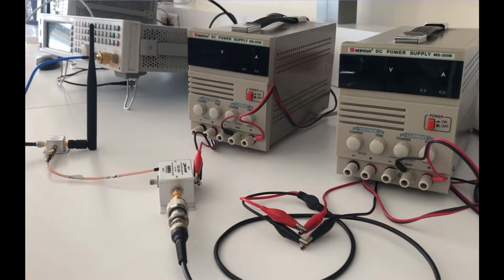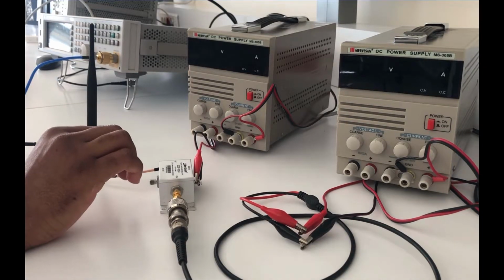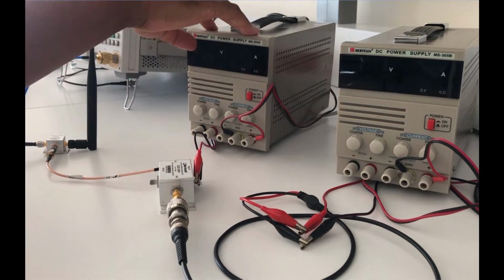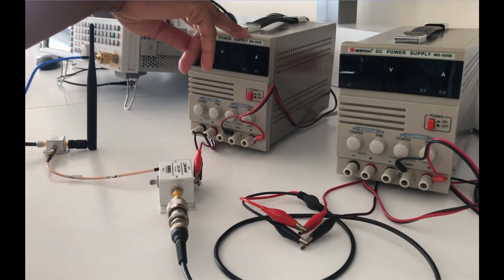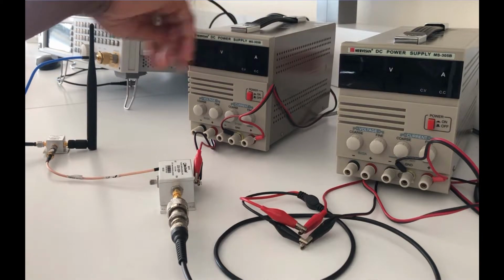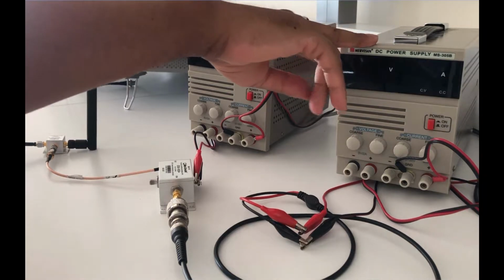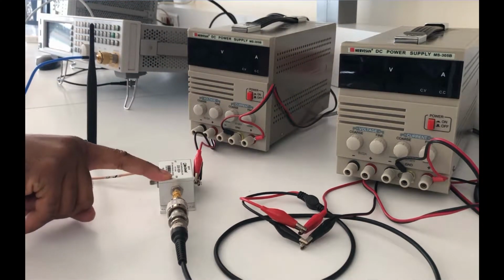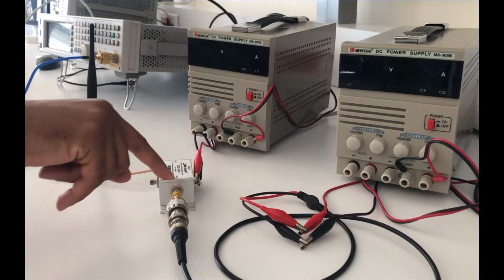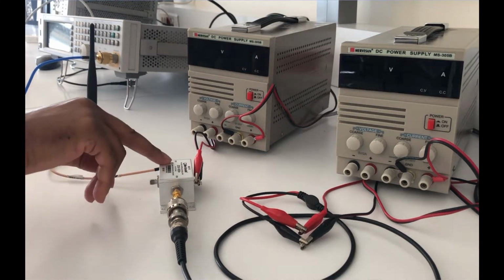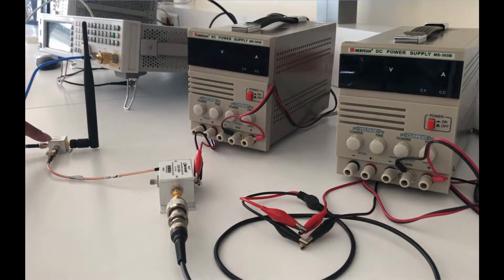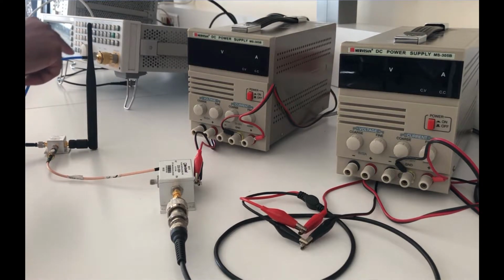So as you can see on your screen, the connection is as shown. The output of this power supply will be connected to the biasing pins of the VCO, and the output from this one will be connected to the control voltage of the VCO, and the output will be connected to the mixer that will mix the tone generated by the VCO and the RF signal from the VSG, which will be given to the antenna for the transmission.